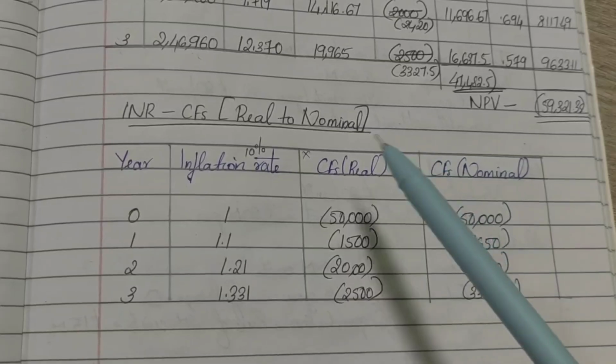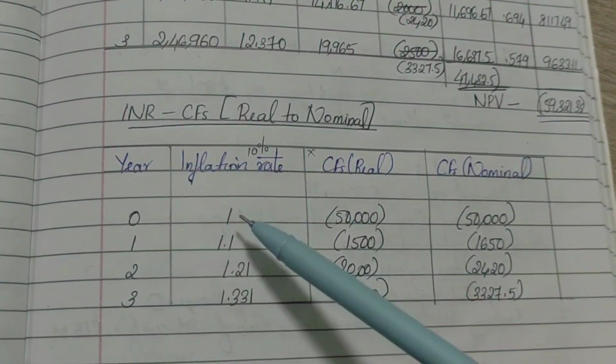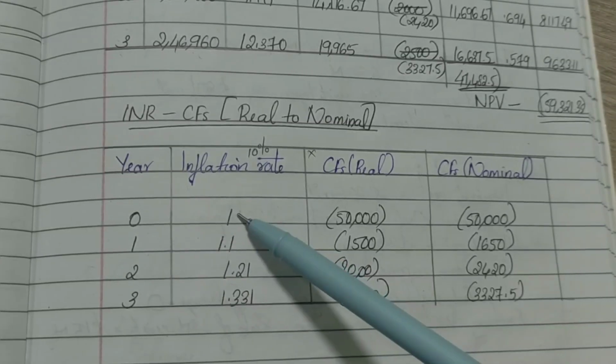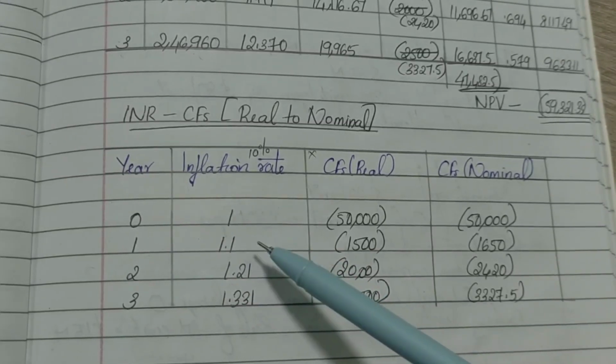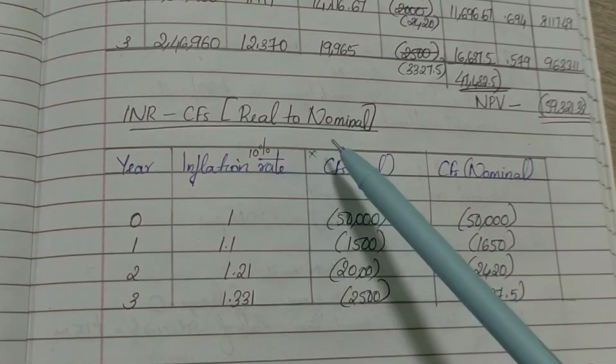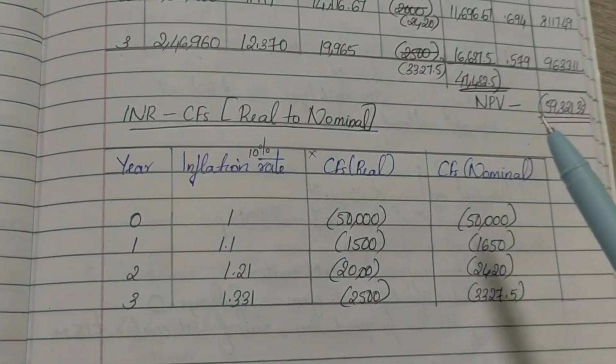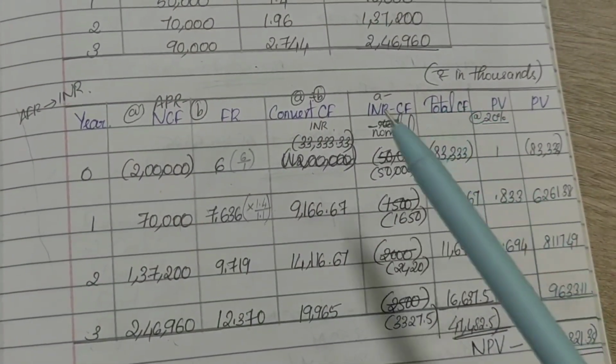we have to compute the nominal cash flows in INR. So write the year, write the cash flows in Indian currency. Then inflation rate in India is 10%. So 0th year is 1, first year 1 plus 10%, second year that plus 10%, and again plus 10%. Inflation rate multiplied by cash flows, you will get the nominal cash flows. So we have got the nominal cash flows.